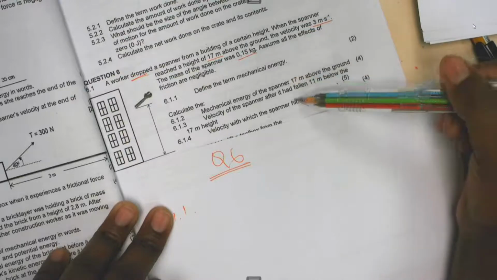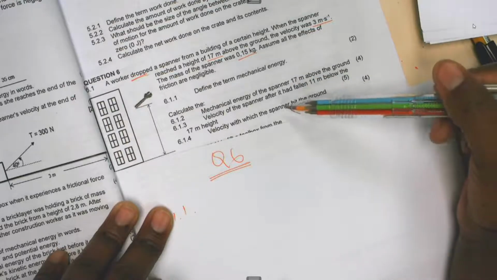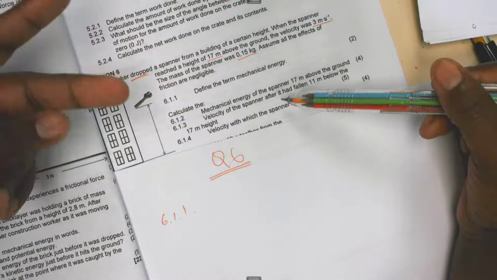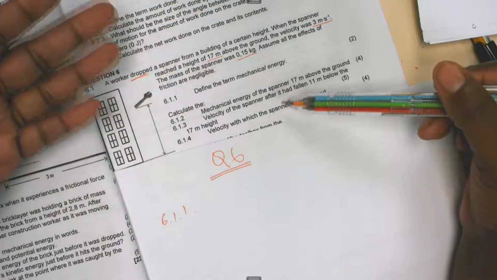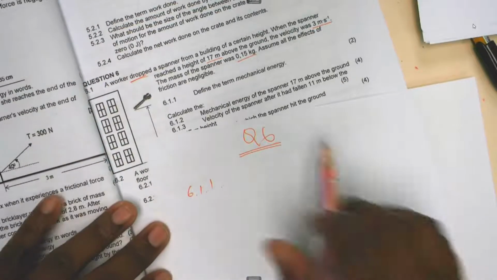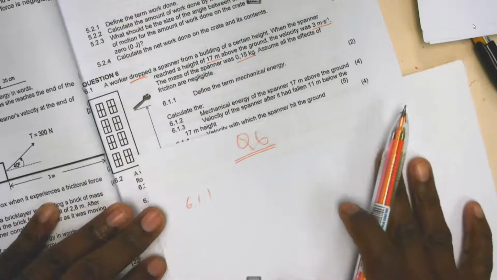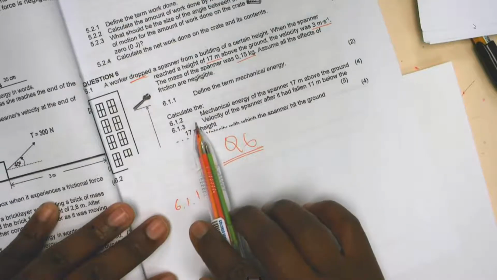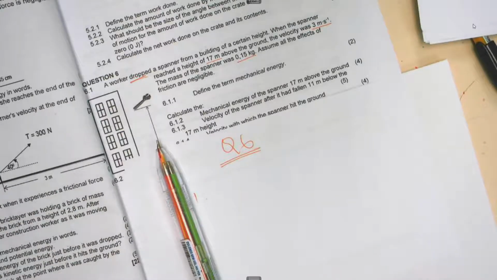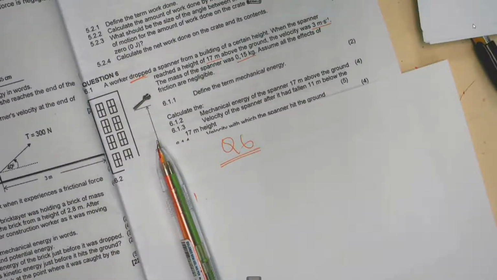the questions, the way that they are arranged, the one that precedes the next question gives you an idea of what you need to calculate or use. Because if they say define mechanical energy, and the next question says calculate the mechanical energy, if you know what mechanical energy is, you will be able to calculate it.